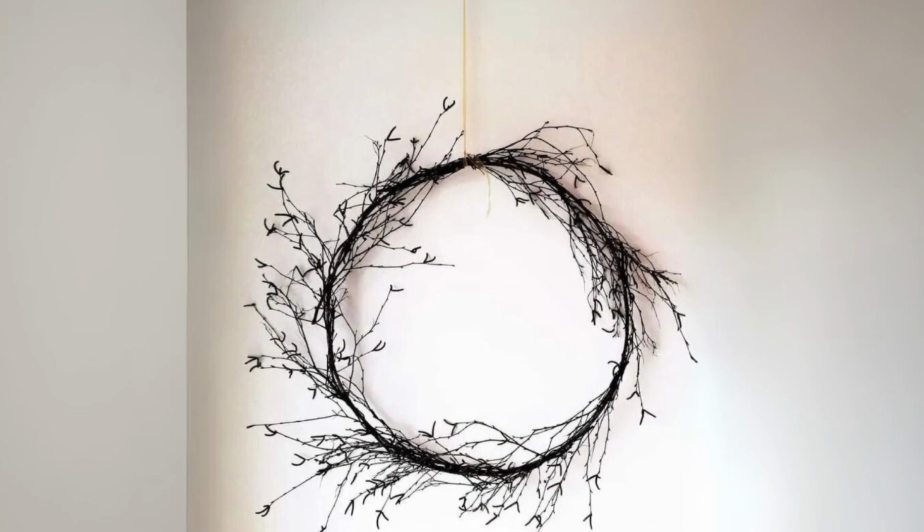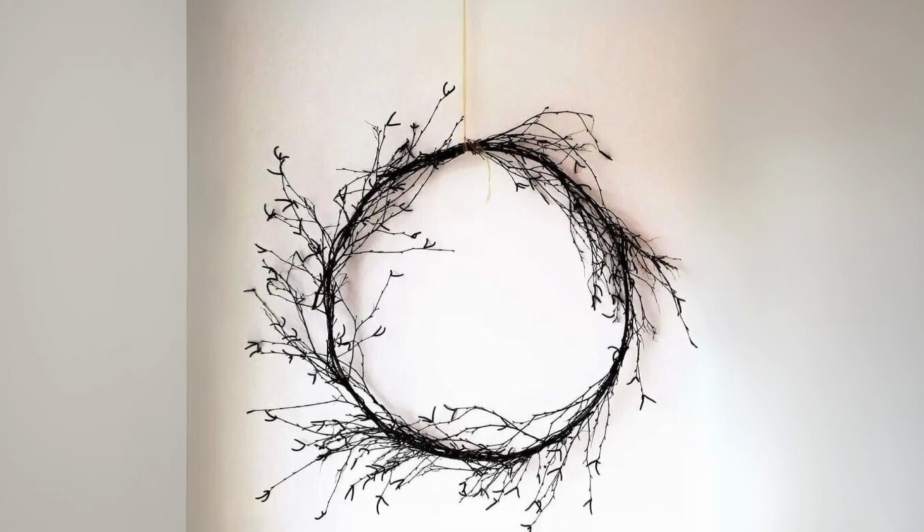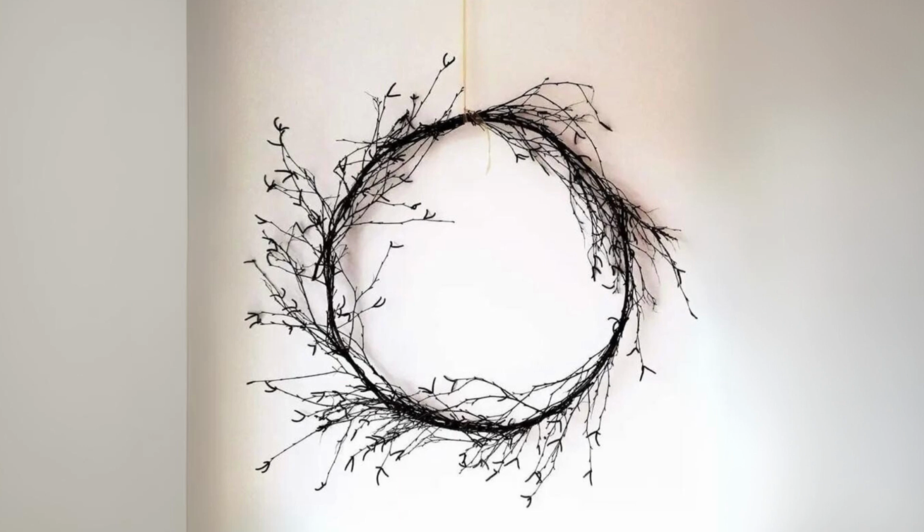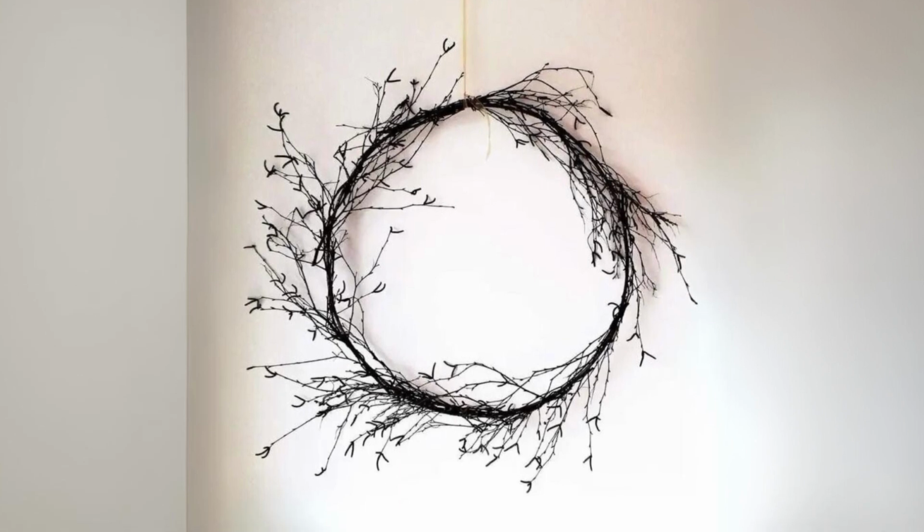Black twig wreath. Start your Halloween decor with a simple and last-minute black twig wreath. This easy DIY project adds a touch of spooky charm to your front door.